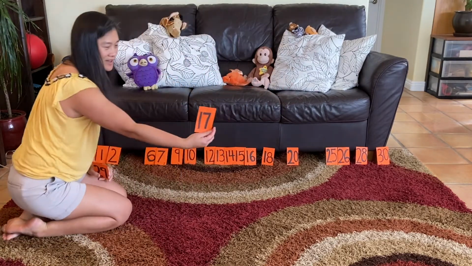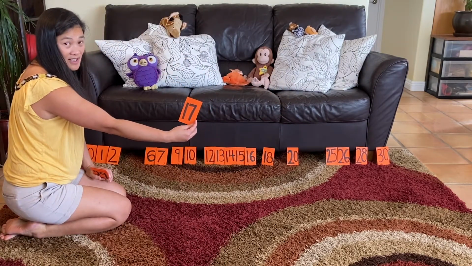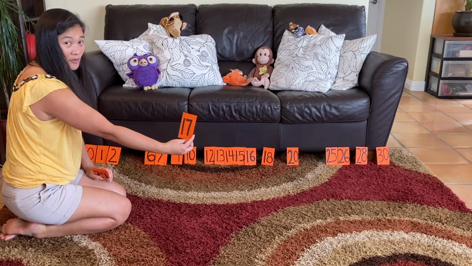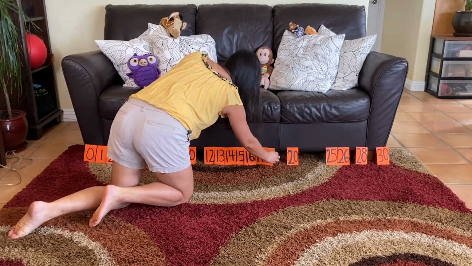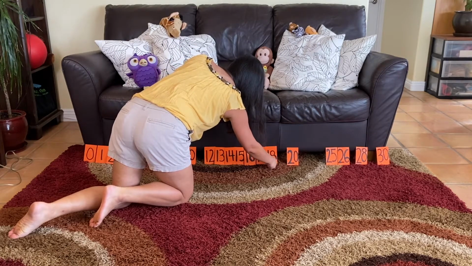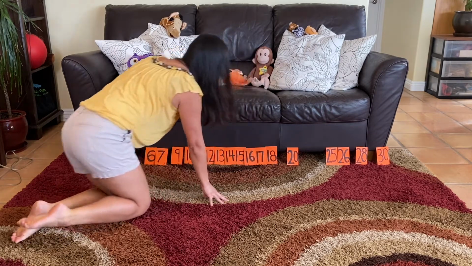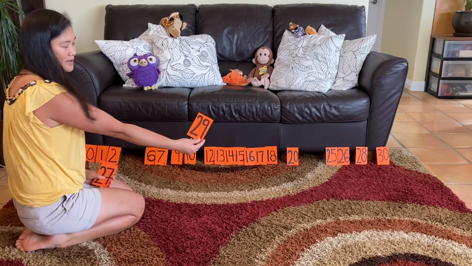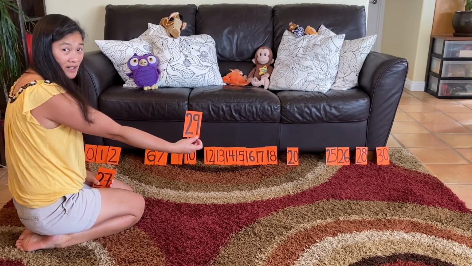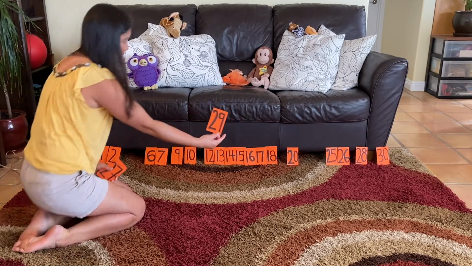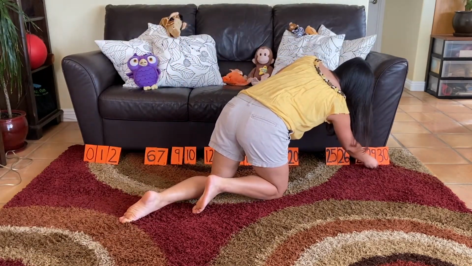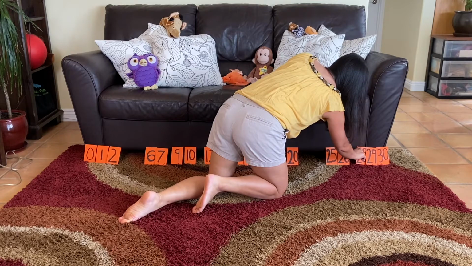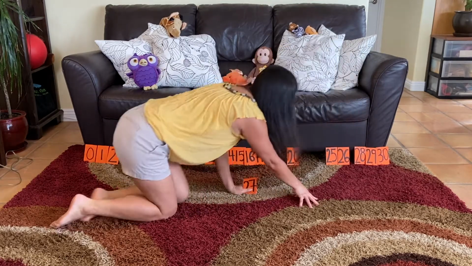Now I have a 1 and a 7 is 17. Where does that go? Right between 16 and 18. You got it. Let's move 18 over a little bit. Give 17 some room. Okay. What's that? A 2 and a 9. 29. 29 is going to go all the way over here because it comes after 28.